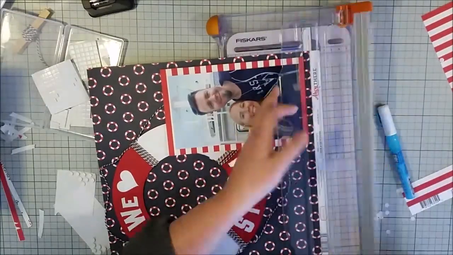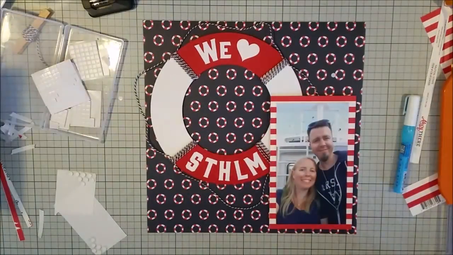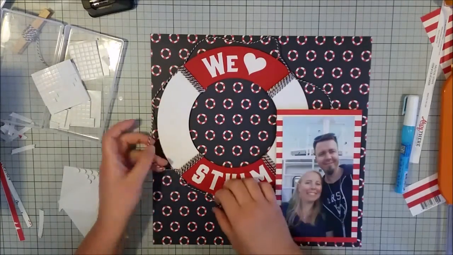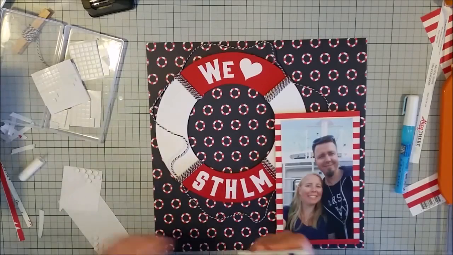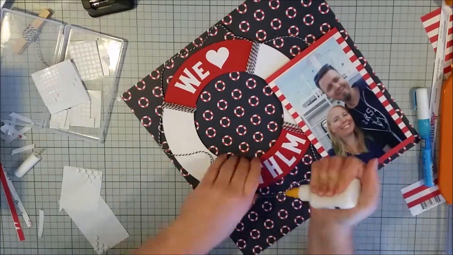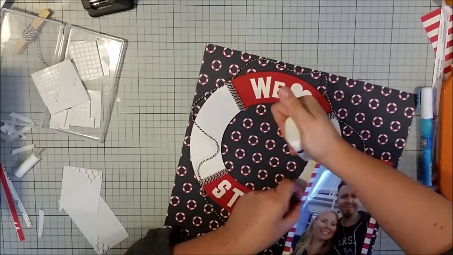I kept the height of the photo, and I just had to figure out if I wanted the red or the white to show. So I went with the red, and then it got these almost checkered sides as borders.